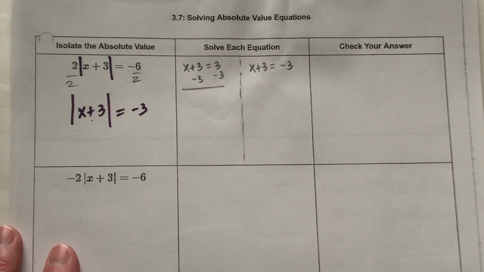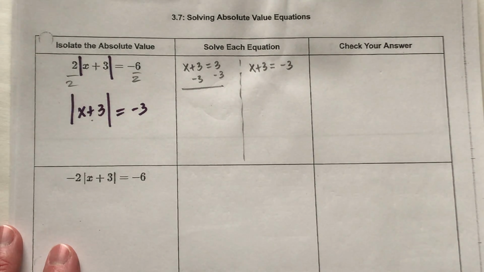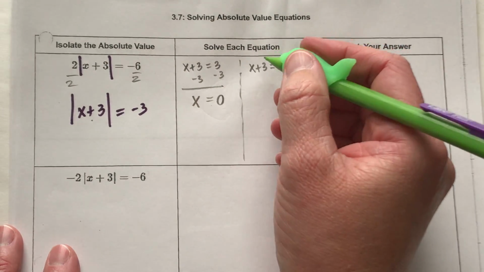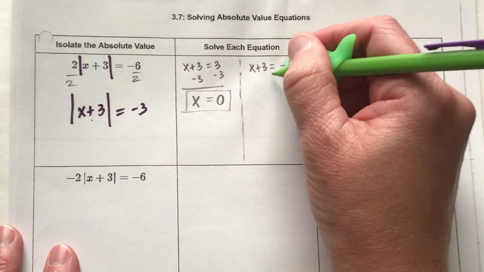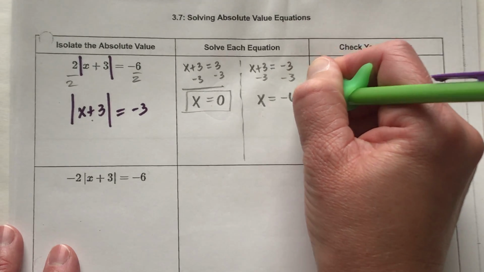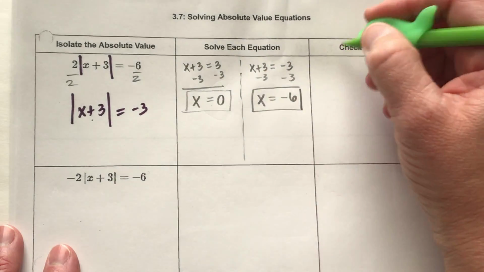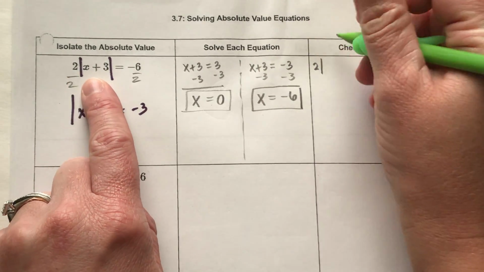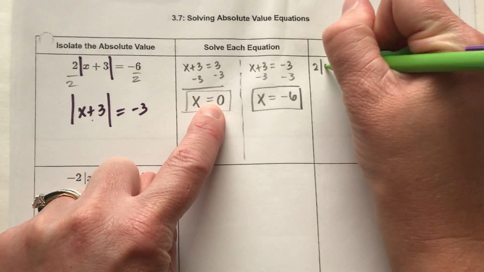So one of my solutions could be the number, if I subtract 3, 0. So that's one of them. And then over here, if I subtract 3, I could have had negative 6. But now I'm going to check. So in my original, I have 2 times, now instead of x, I'm going to plug in 0.